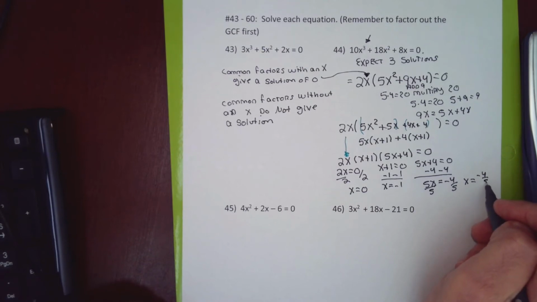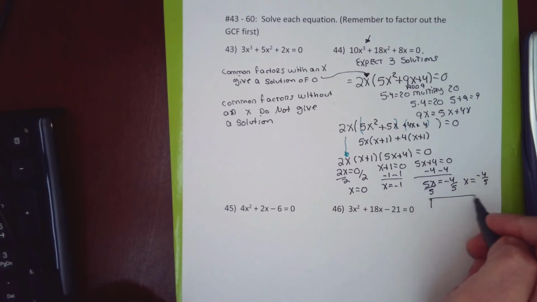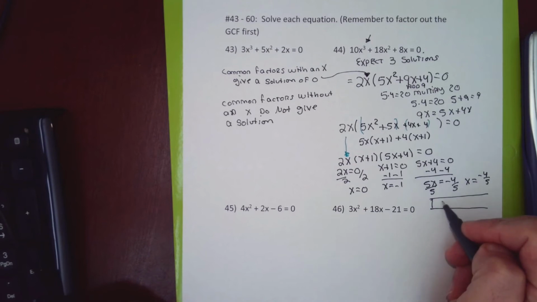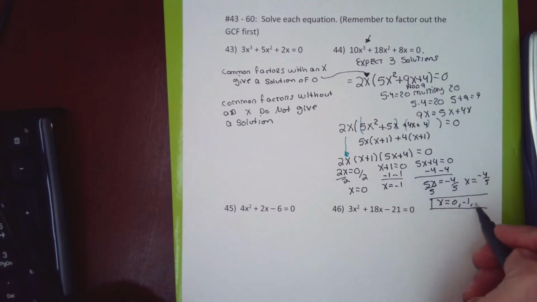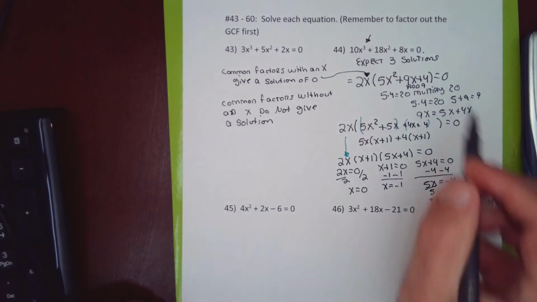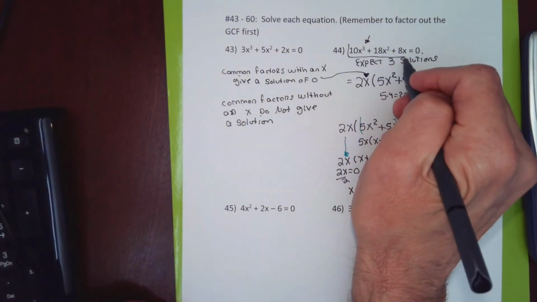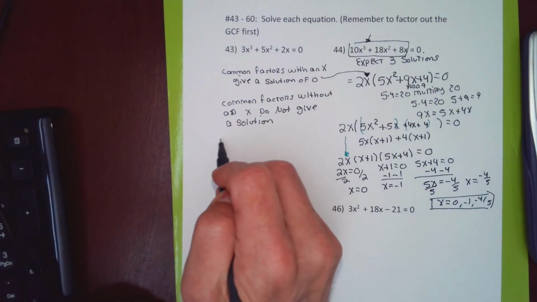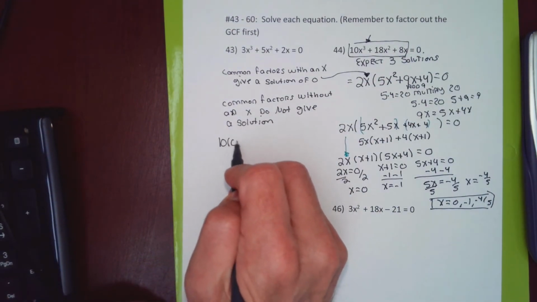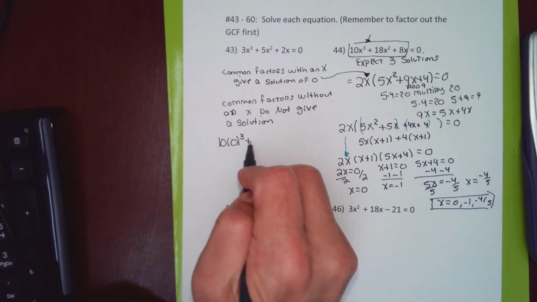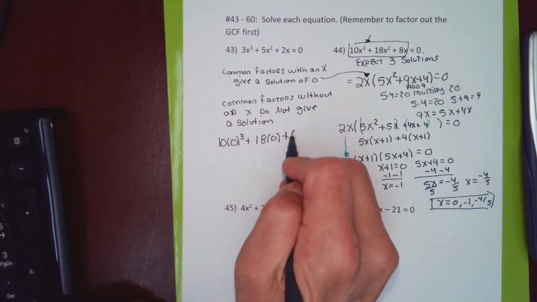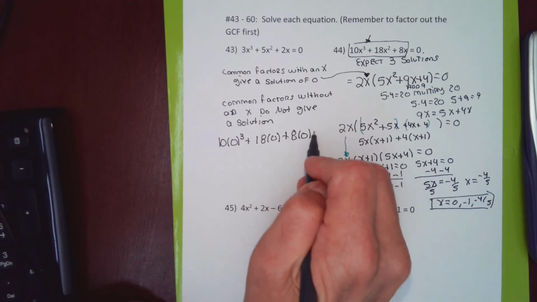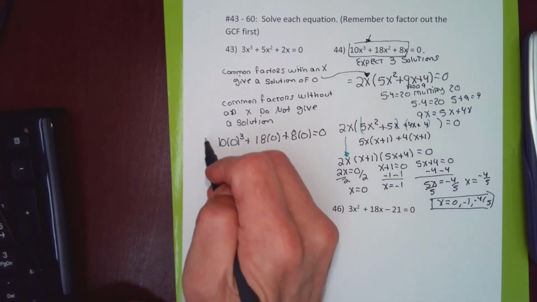I'll check them just because it's the first in a grouping of problems, but I believe the answer for 44 would be x equal to 0, negative 1, and negative 4/5. I'm going to check each into the original problem. First I'm going to check 0 by going 10 times 0 cubed plus 18 times 0 squared plus 8 times 0, and make sure that gives me a 0.